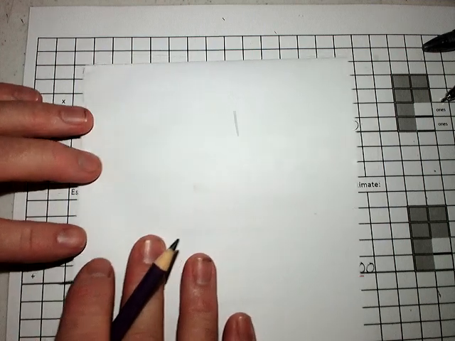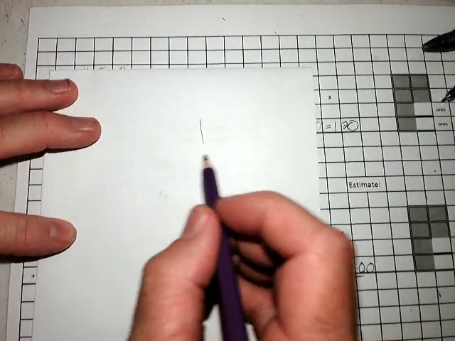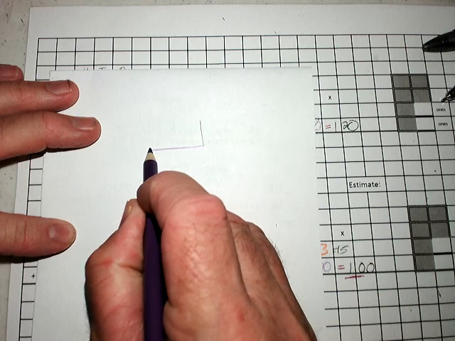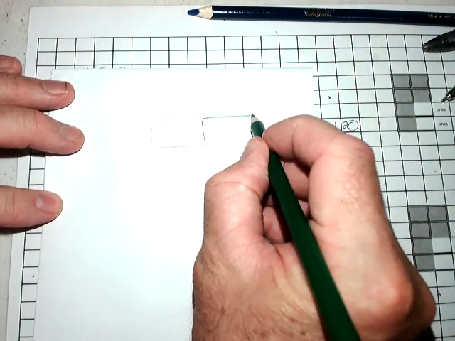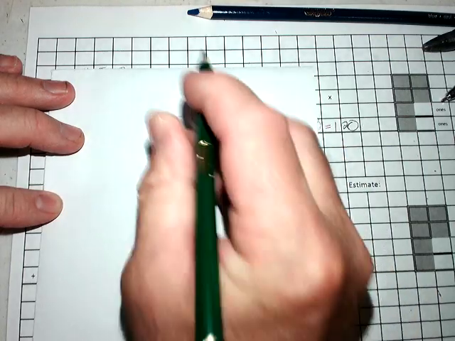Hi, it's Mr. Carmen. I just want to remind you real quickly about the area model. And the first one that I'm going to show you is just the very simple box model. In the box model, we just kind of keep them all the same size.